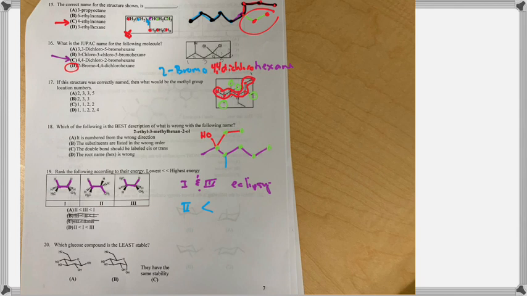And now it's deciding between 1 and 3. Okay? Looking at 1 and 3 now to differentiate between those, what I'm going to do is look for the non-hydrogen groups. So we're looking at a carbon, carbon, carbon, and carbon. In structure 1, they're in the exact same space. They're eclipsing, whereas in 3, the carbons aren't eclipsing.